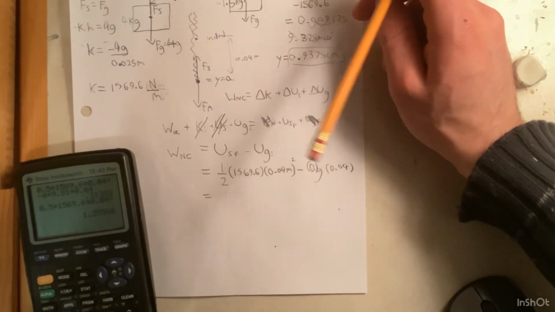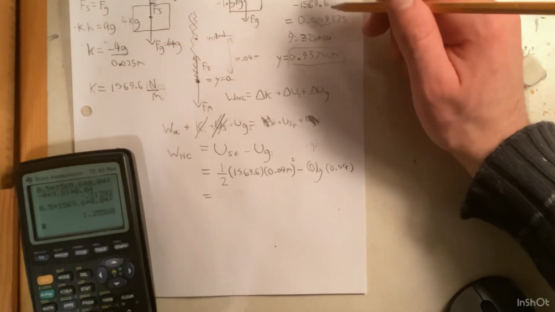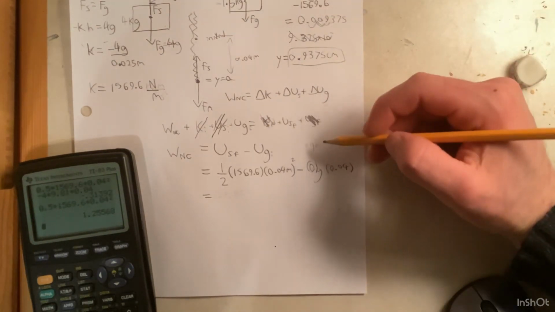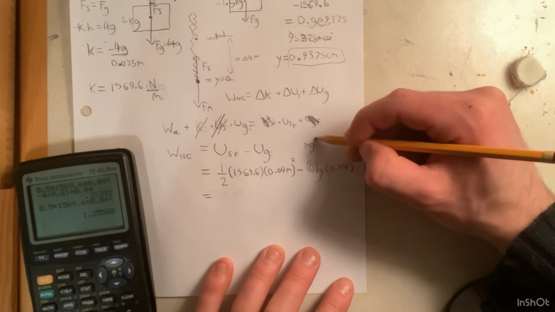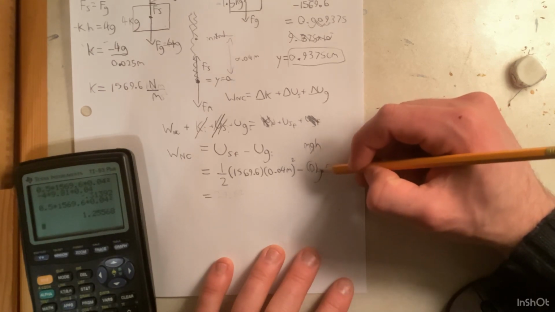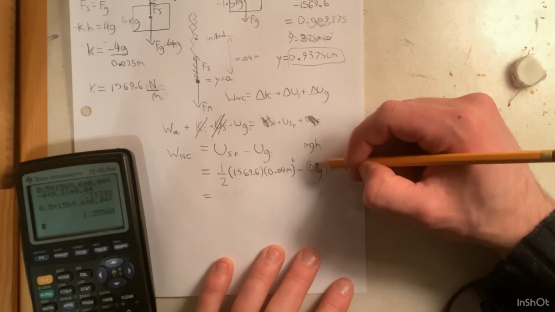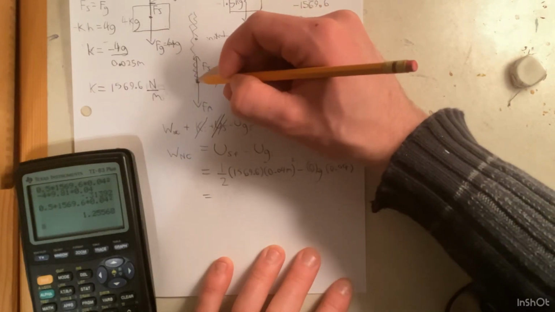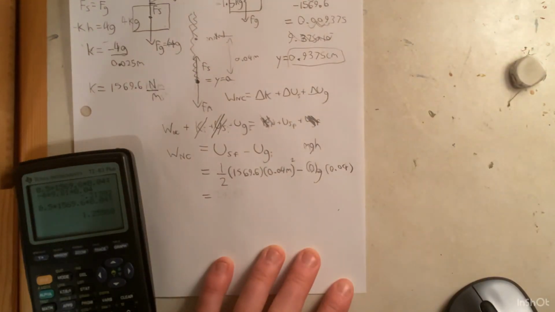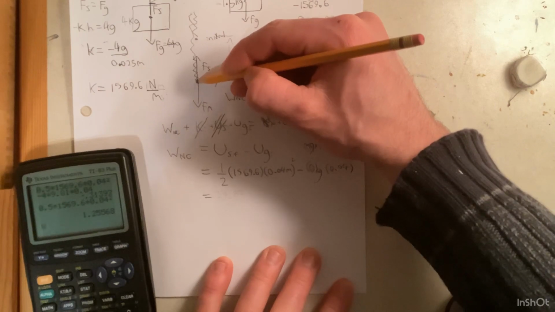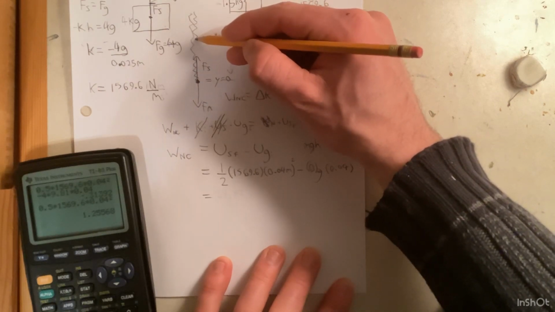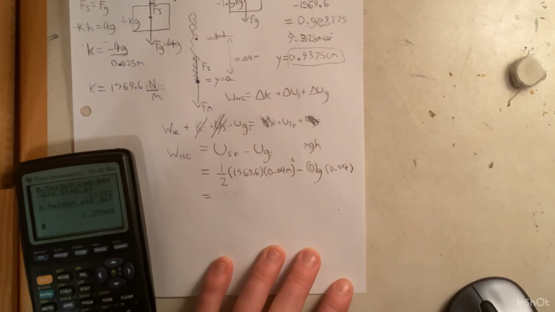Now when we look at the potential energy, the mgh, I plugged in 0 for mass. The reason being, it's just a point here. It doesn't have any mass. The tip of the spring is just the tiniest dot.